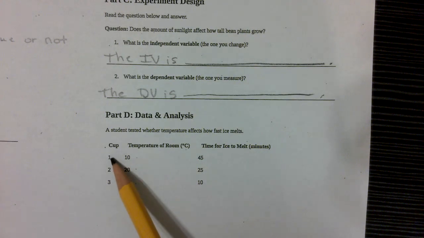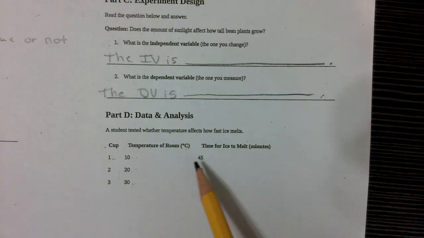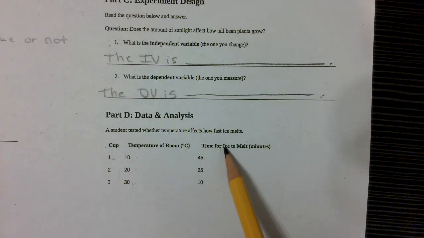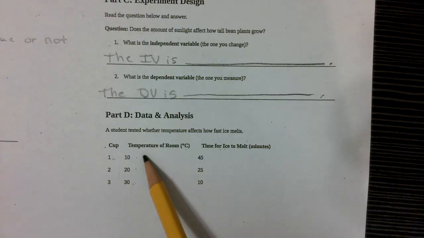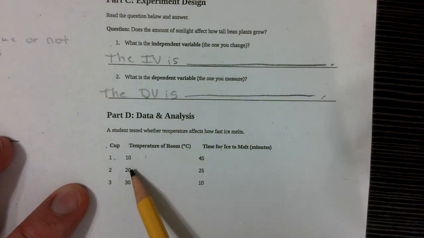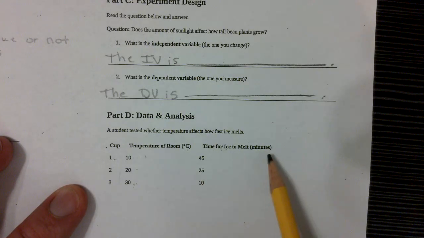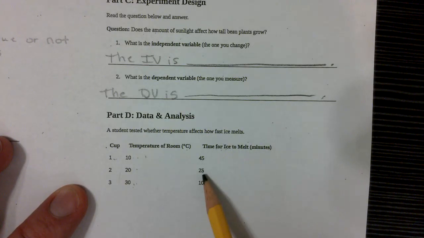Well, for cup one, that's in a room temperature of 10 degrees Celsius, it takes 45 minutes for the ice to melt in that room. In cup two, the room temperature is 20 degrees Celsius, so it's at a medium heat, and it only takes 25 minutes for the ice to melt.